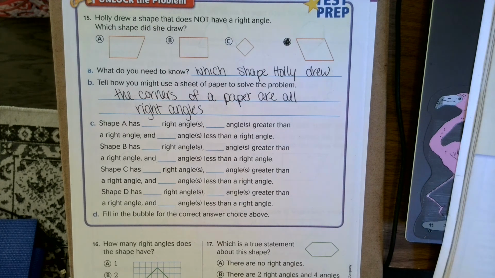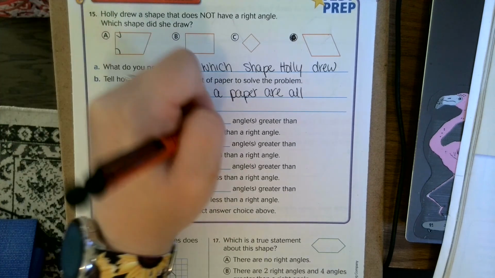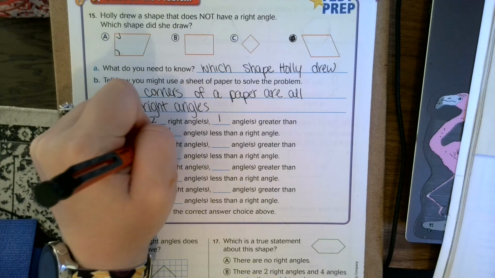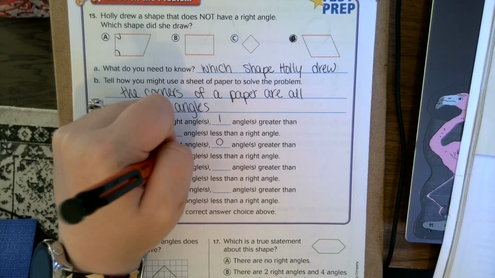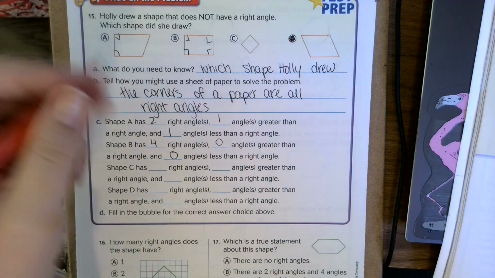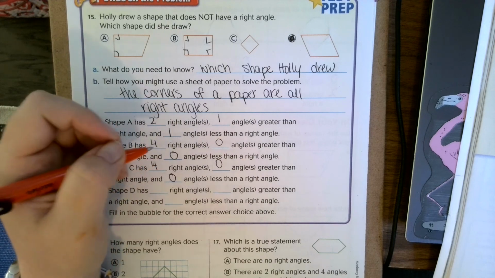All right, so shape A, and then we have to fill them in. So shape A has 2 right angles, 1 here, 1 here, 1 greater than, 1 less than. Shape B has 4 right angles, 0 greater than, 0 less than. Same thing with shape C, 4 right angles, 0 greater than, 0 less than.